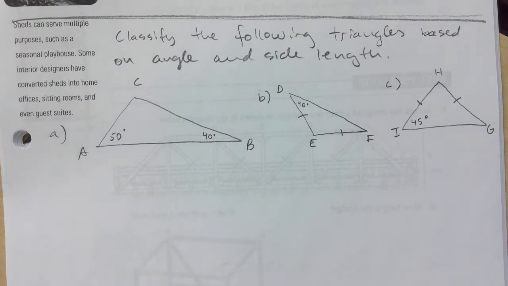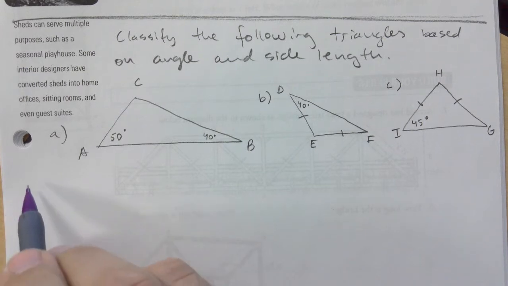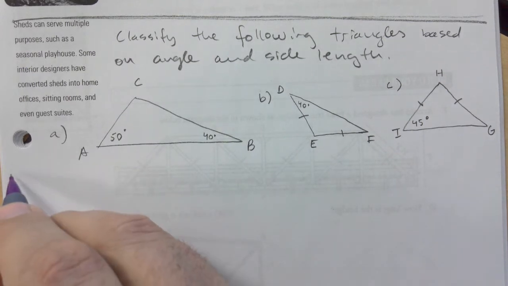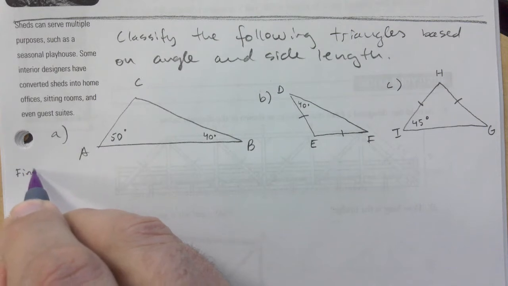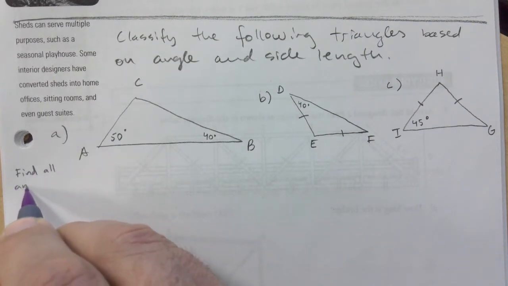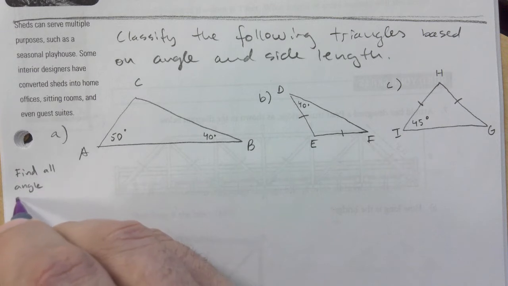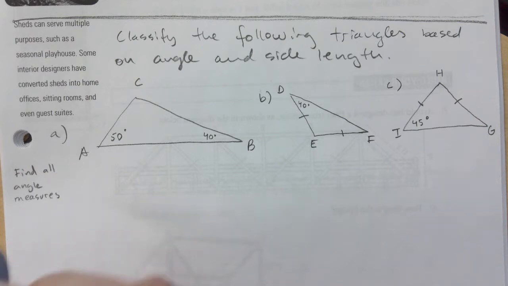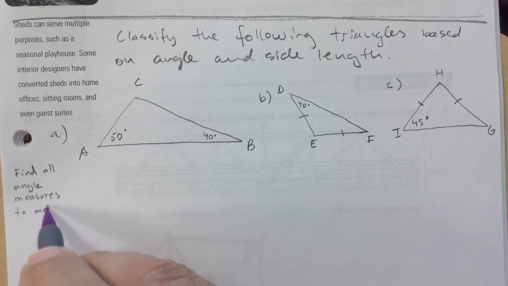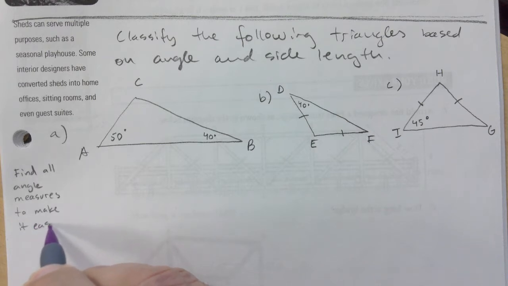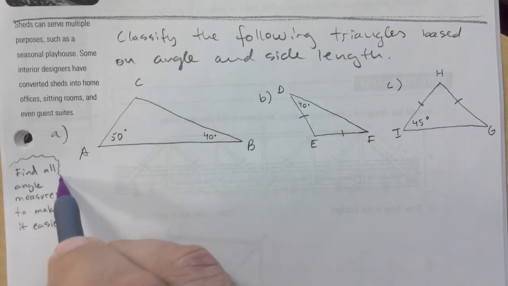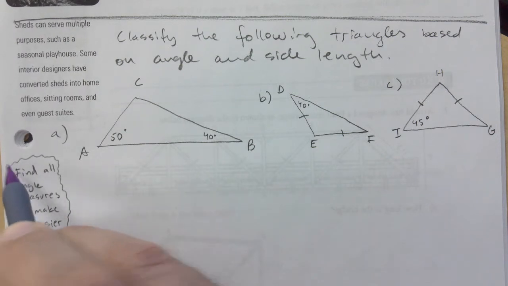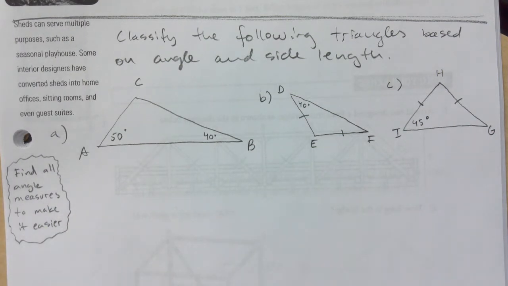So what I would recommend on this, I would say find all angle measures to make it easier. This is just a thought here. That's what I would recommend. Sometimes you have to find the side length, but most of the time the angles will be enough.